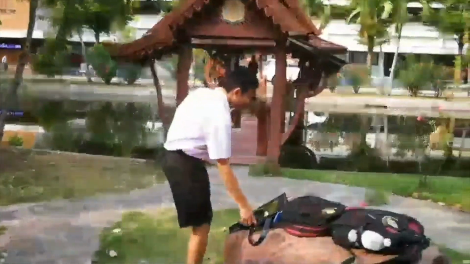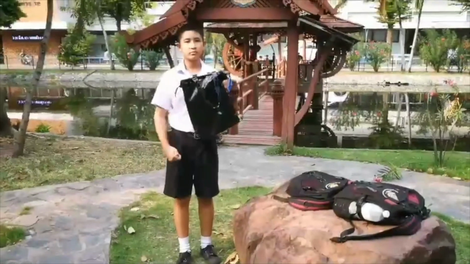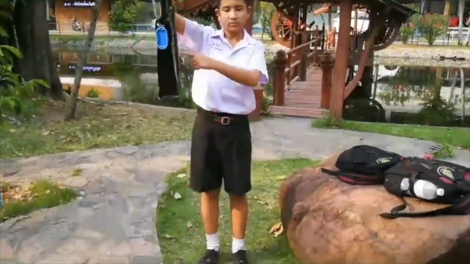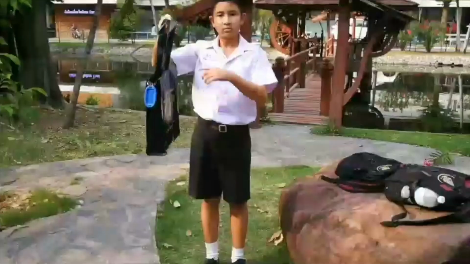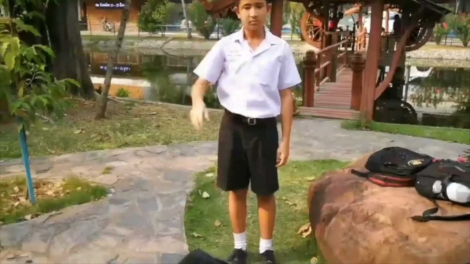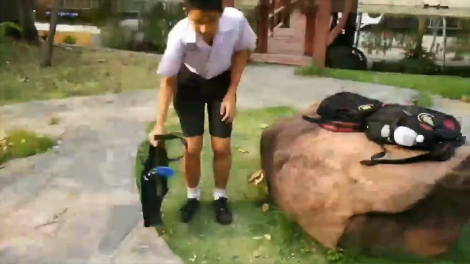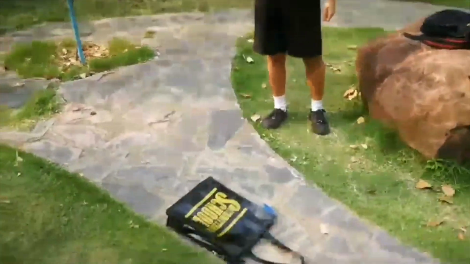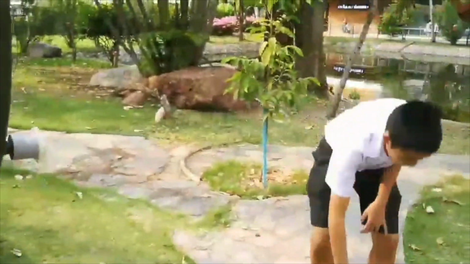Okay, so the first thing I'm going to do is pick up my bag and bring it over here. It's not falling because I'm holding it, and this is gravitational potential energy. And if I make it fall, it's kinetic energy. I'm going to throw it.